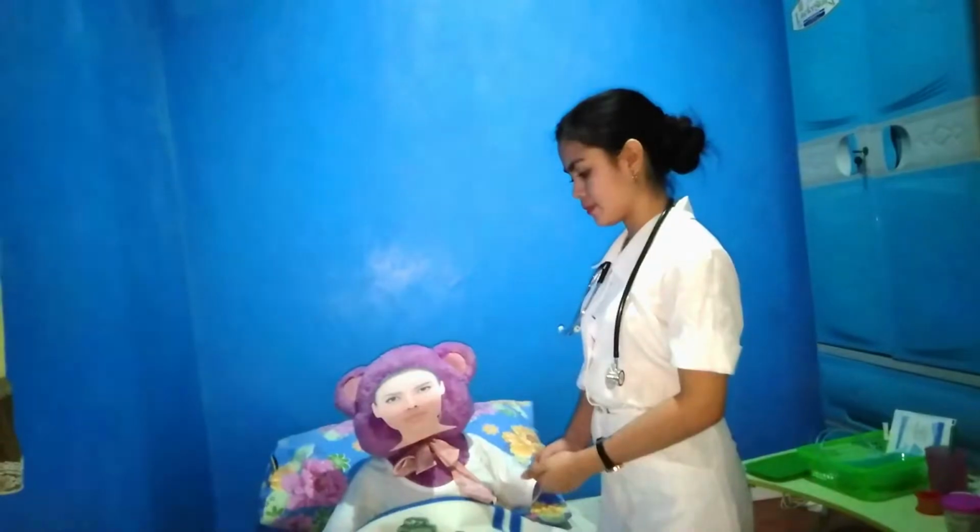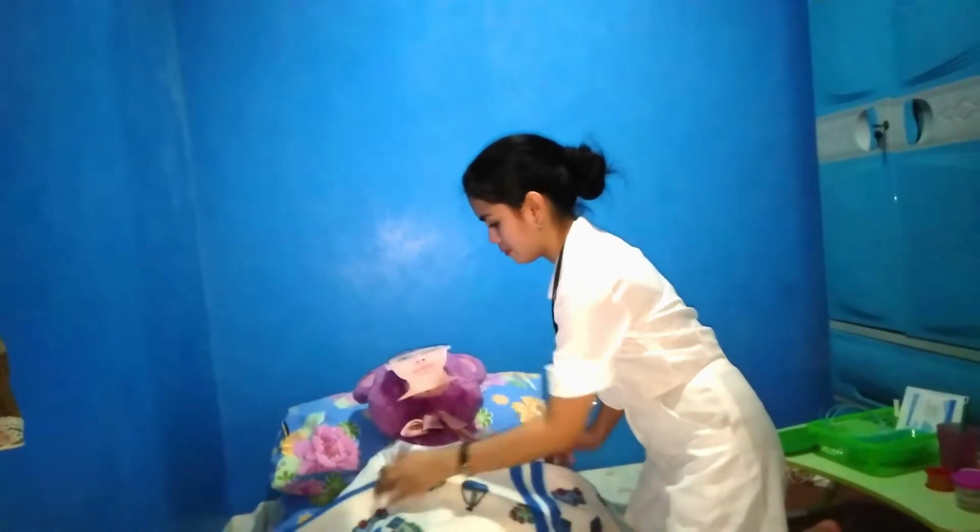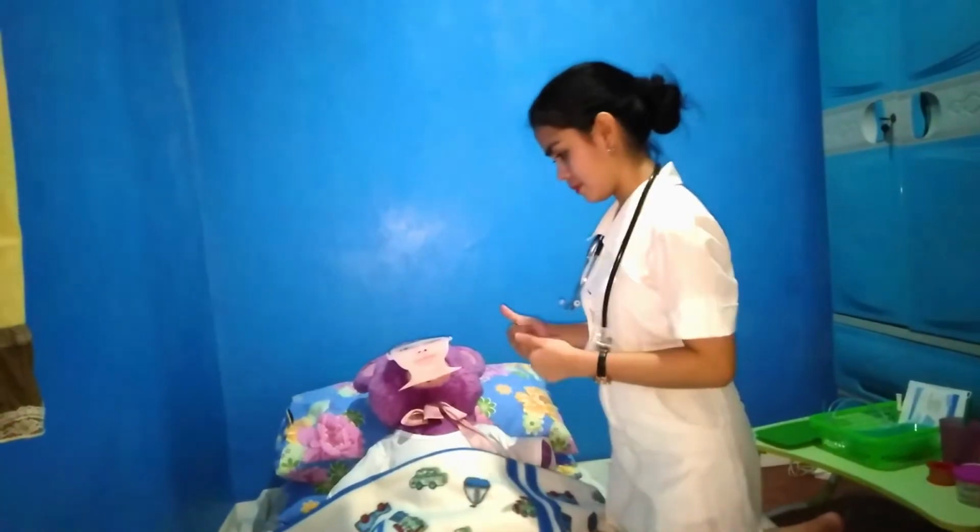Next, we need to assist the client to a high Fowler's position, specifically 30 to 45 degrees, if his health condition permits, and support his head on a pillow. Then re-explain the procedure to the client, why it is necessary, and how the client can cooperate. And also, we need to provide the client complete privacy by closing the doors and the curtains all throughout the procedure.